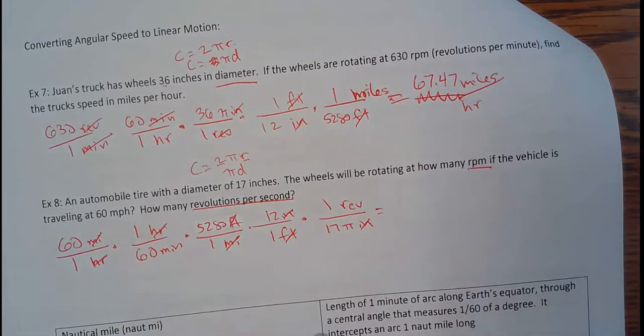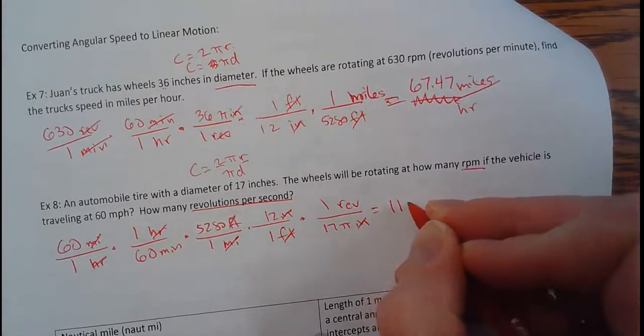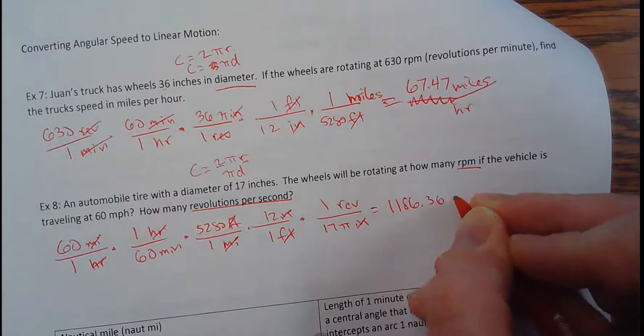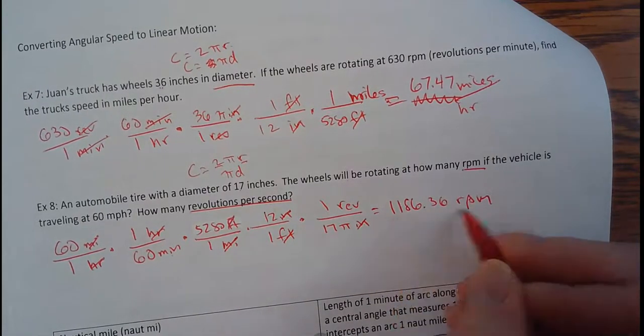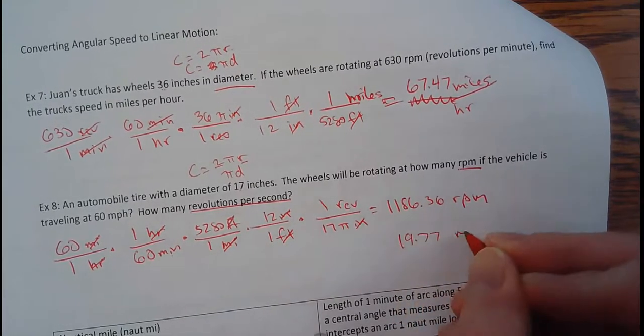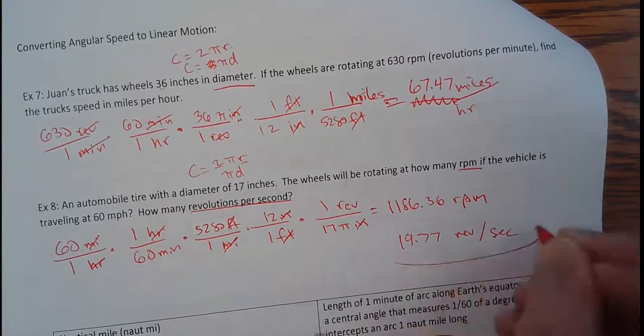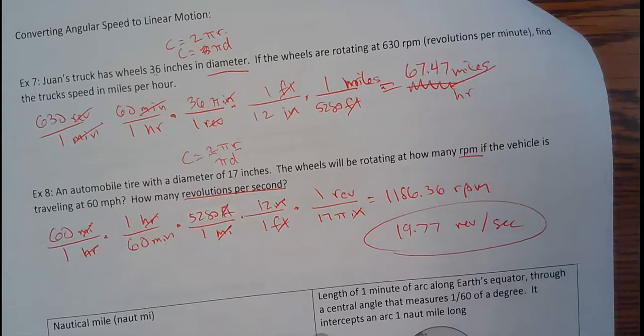Okay, so now the inches cancel out, and I've got revolutions per minute. That's what I want for my first answer, is revolutions per minute. So multiply all this together, you get 1,186.36 revolutions per minute. That is insane that a tire's revolving that fast. Now, how many per second? We'll just divide by 60, so it'd be 19.77 revolutions per second. If you have a 17-inch tire, the tire is revolving almost 20 times a second. So you can understand why you want to have good tires on the highway.